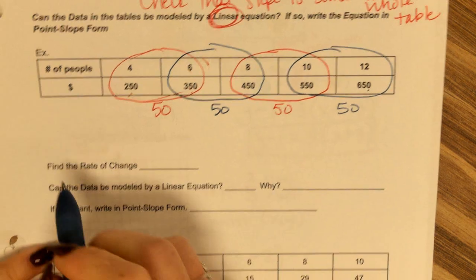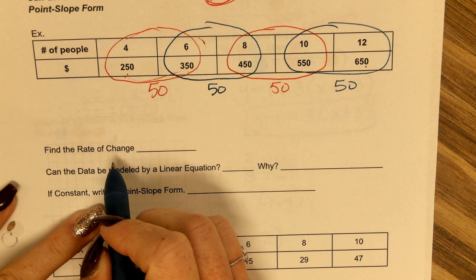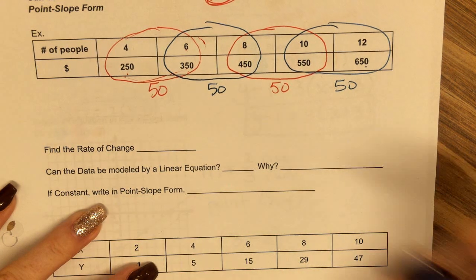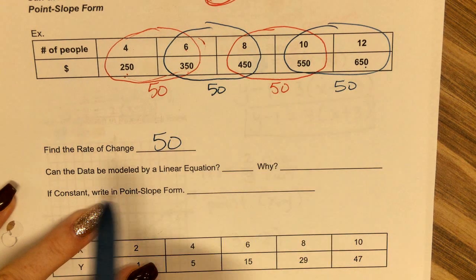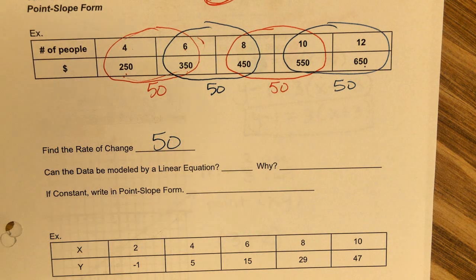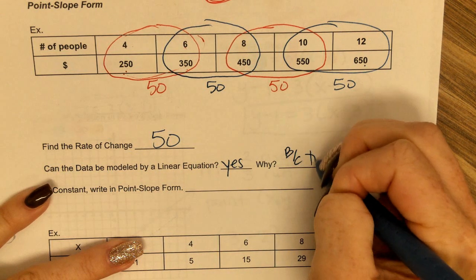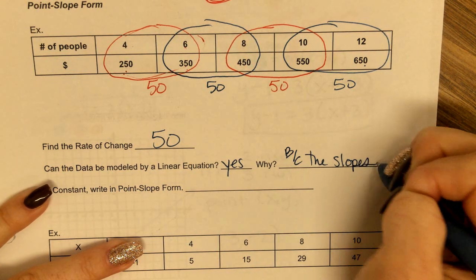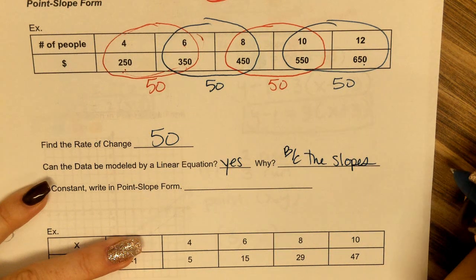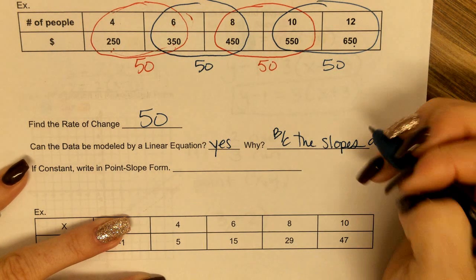All right, it says what's the rate of change? What does rate mean, guys? Okay, so what is it? 50. Okay, we already found it. Can the data be modeled by a linear equation? Yes or no? Yes. Why? Because the slopes, y'all finish it for me, are all 50, are all the same.